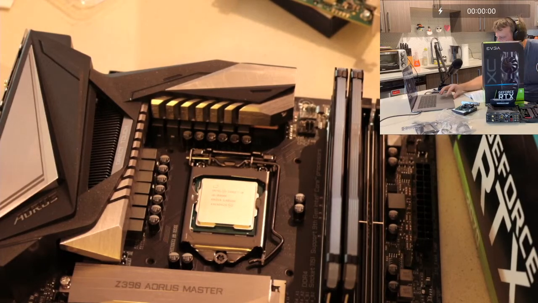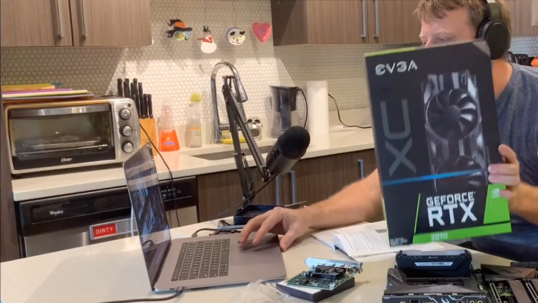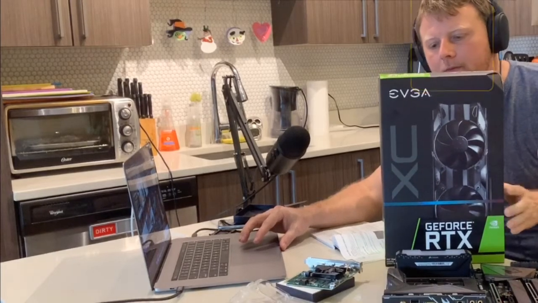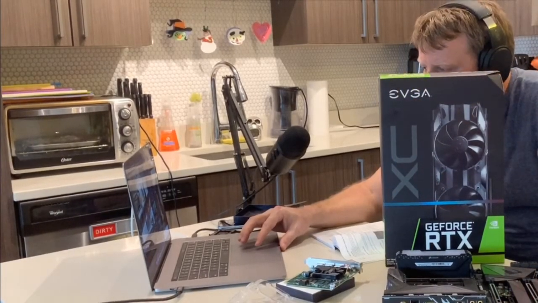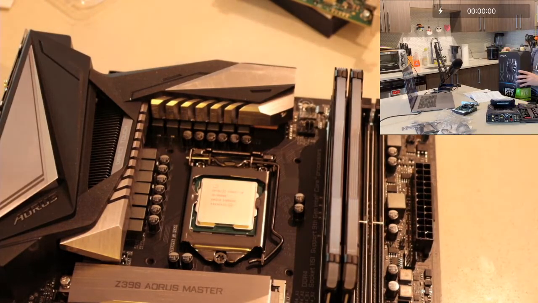So this is my graphics card. Let me switch to my iPhone. See, it's an EVGA. Oh, it's XC. I was wondering what that was. Anyways, GeForce RTX. I think it's going to do the trick. Oh, where's Ann when I need her? Maybe Ann knows how to set this up.